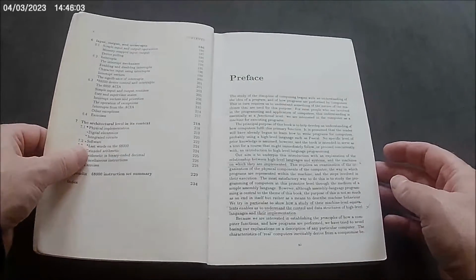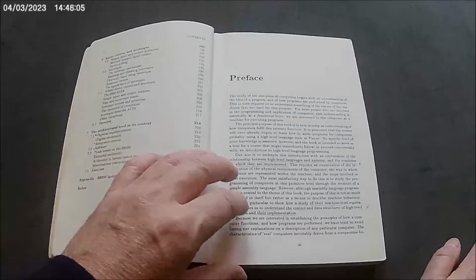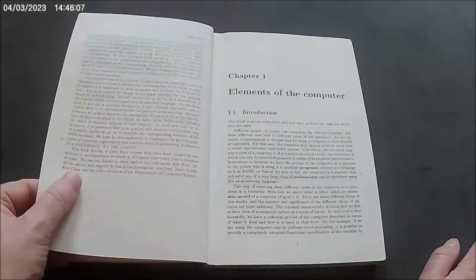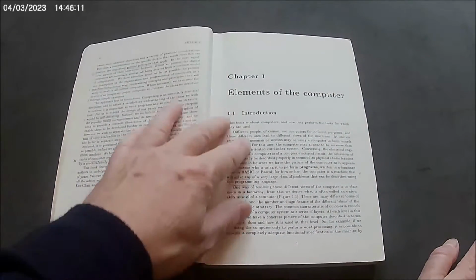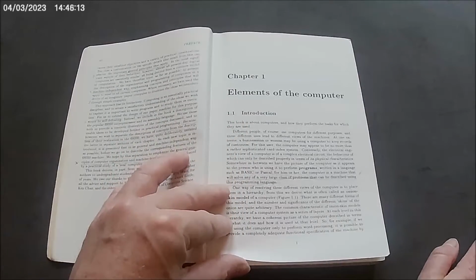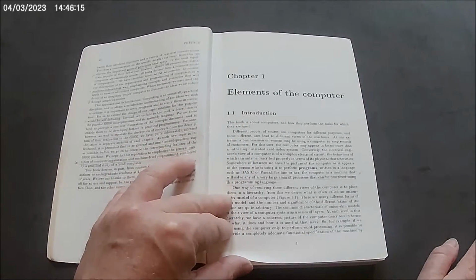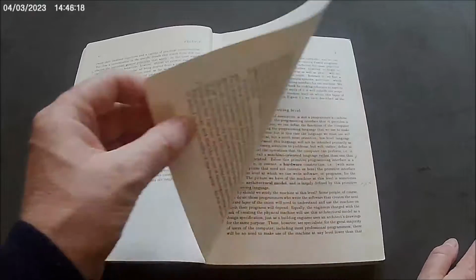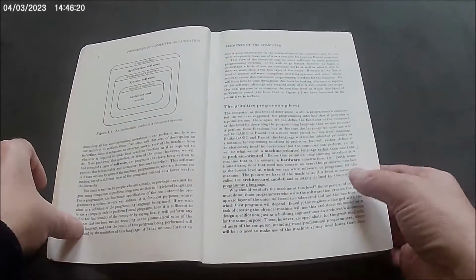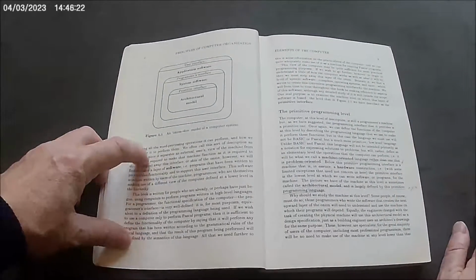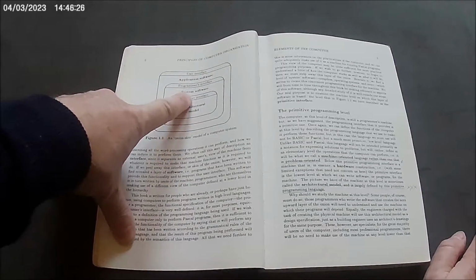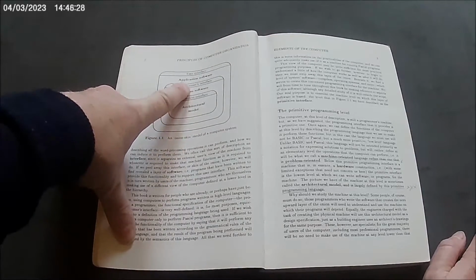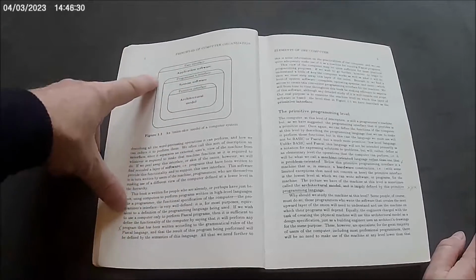So you'll notice that there's certain sections of this book underlined because I have obviously worked through lots of it. The first chapter here focuses on the elements of the computer. So just a basic model of a computer, and you'll have seen this one before: architectural model, system software, the programming interface, application software, the user interface.